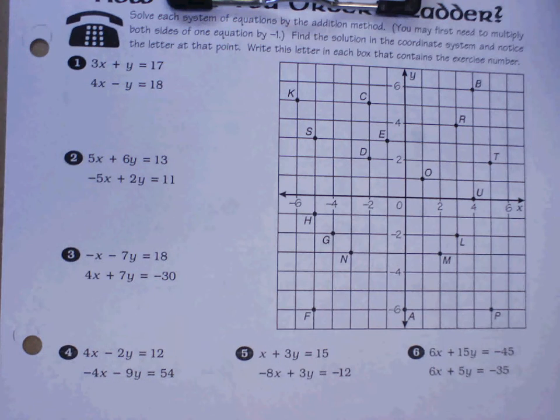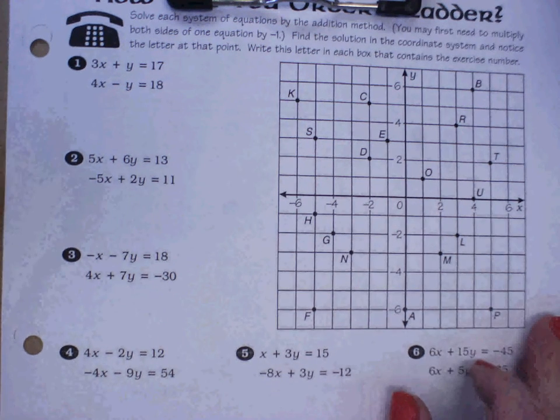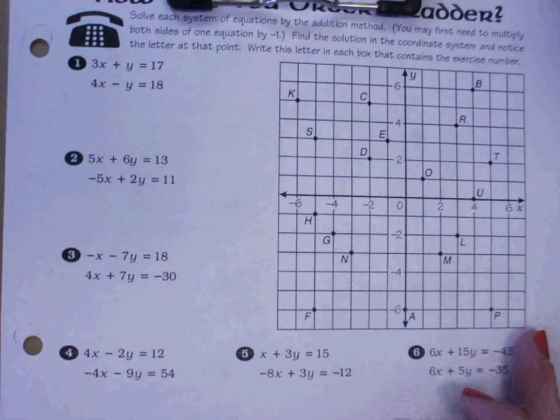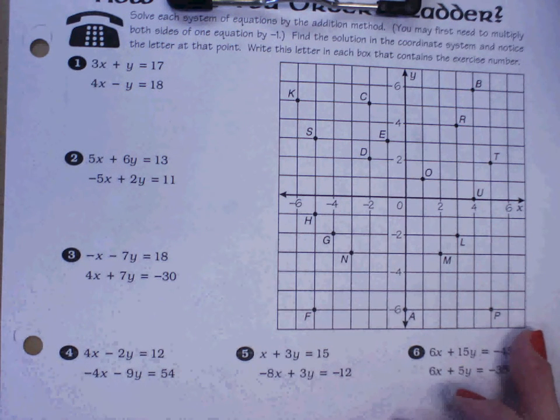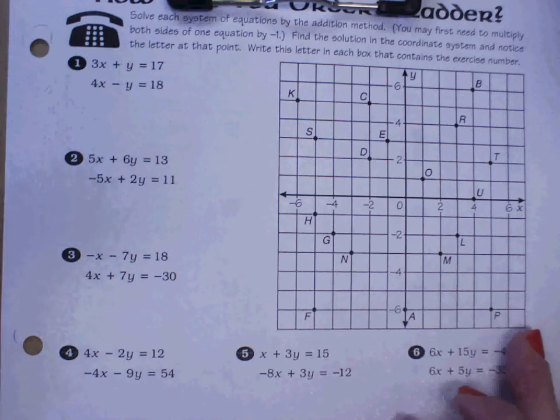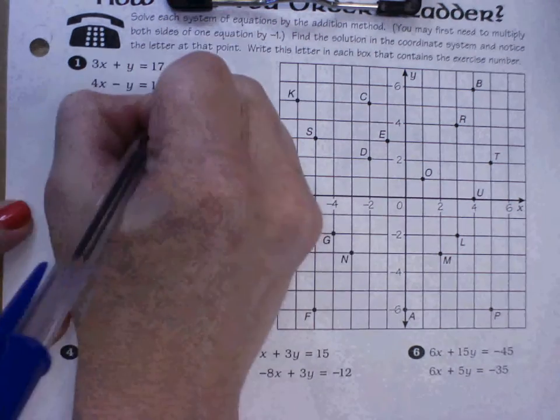On the first one it's graphing. On the second one it's substitution, right? And then on elimination we're definitely eliminating. So this is what you do. When you add these two equations together, you eliminate one of the letters.